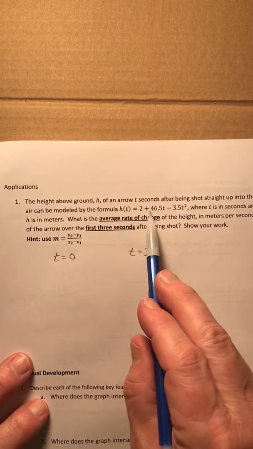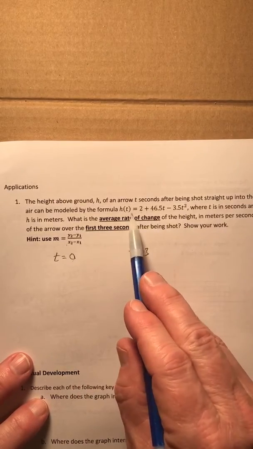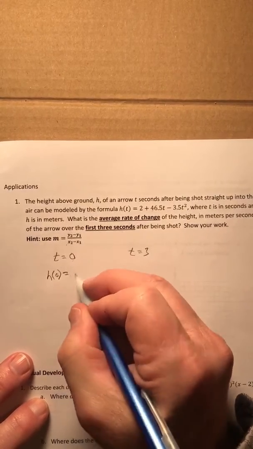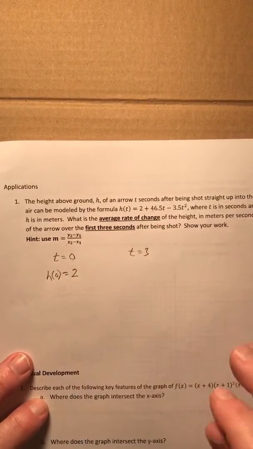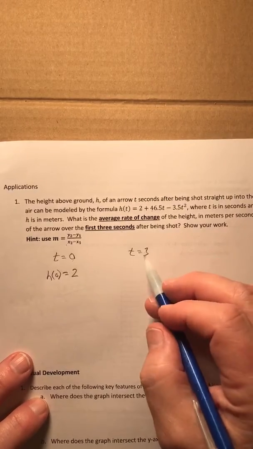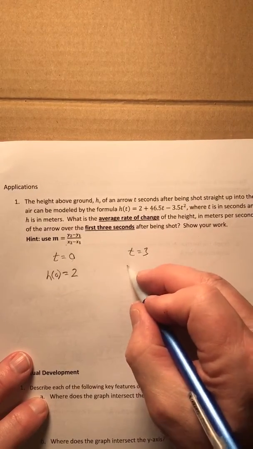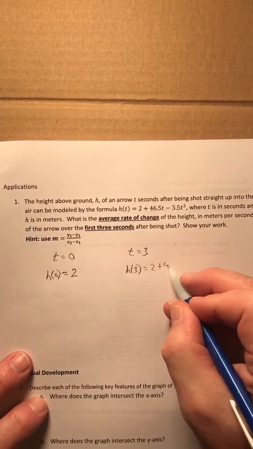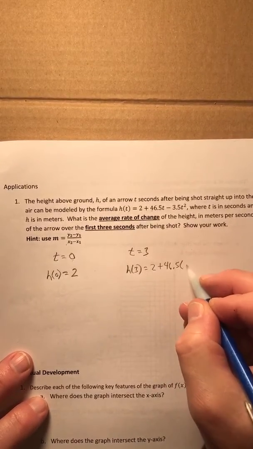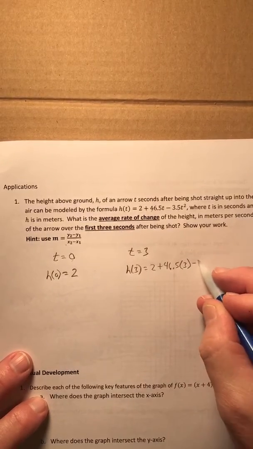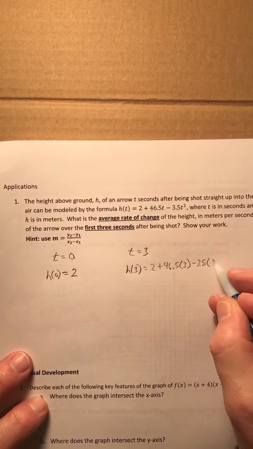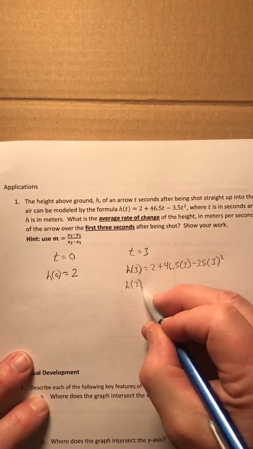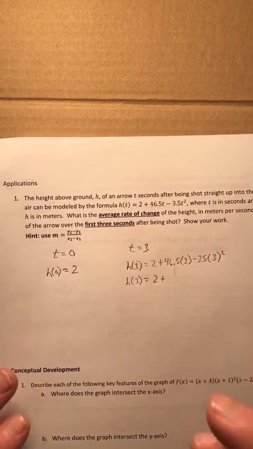So basically we plug a 0 in here, and when we plug a 0 in, we get h of 0 equals 2. Then we plug the 3 in and find h of 3. So now we put 2 plus 46.5 times 3 minus 3.5 times 3 squared. That gives us h of 3 equals 2 plus.